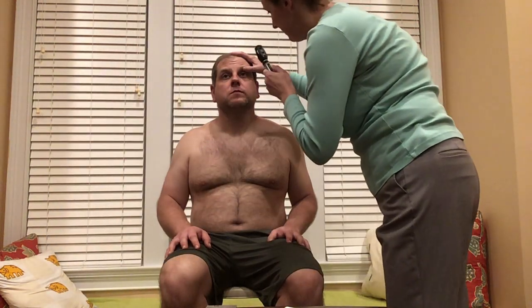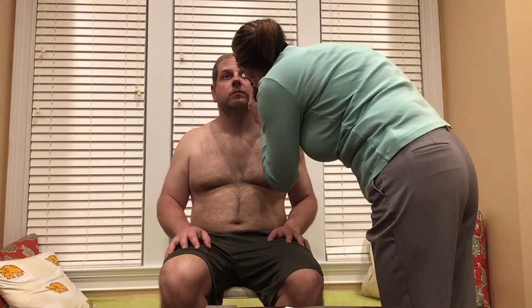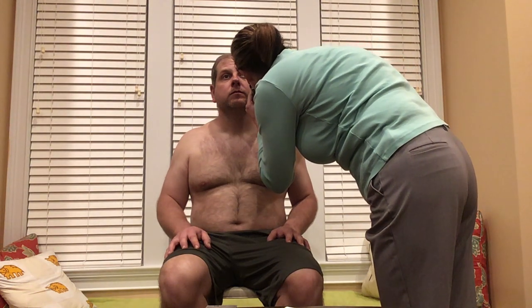Use the ophthalmoscope to assess for red reflex and internal structures and fundus. Excellent.